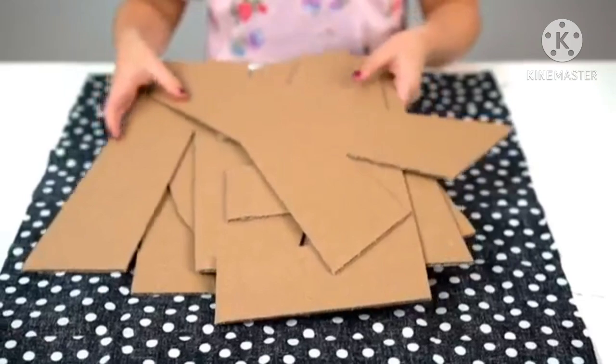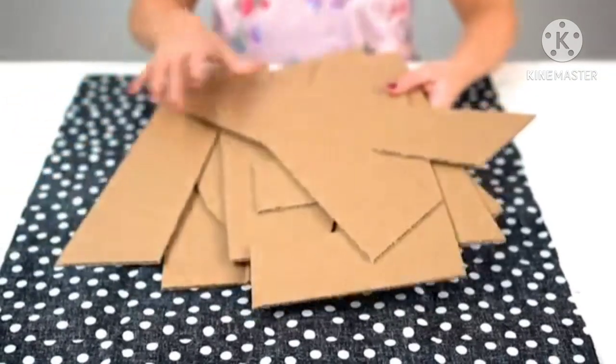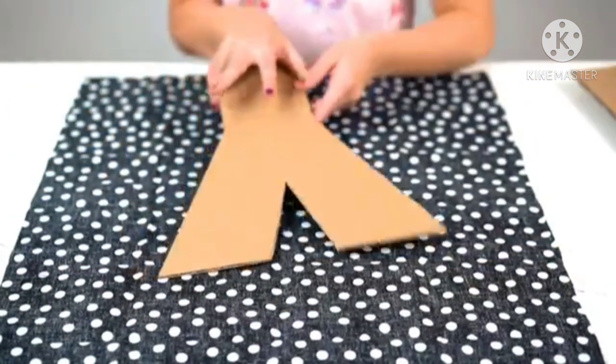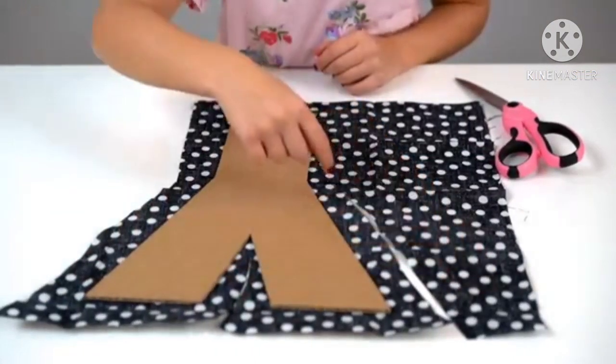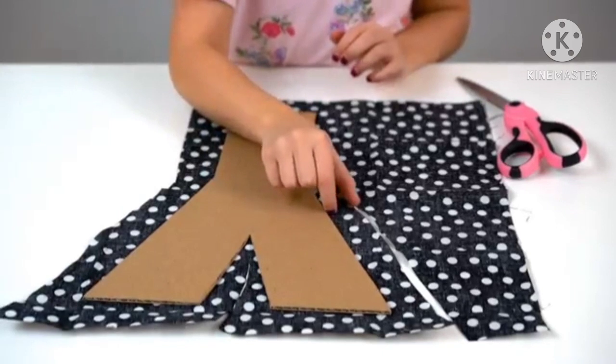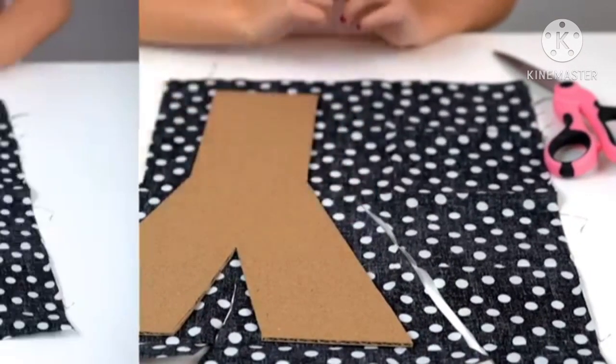Once all the letters are cut out, it's time to attach the fabric. We'll start with this one. Place it down on the fabric like this. Now let's cut the fabric to the shape of the letter. Make sure that you leave enough space to fold the fabric over the cardboard.